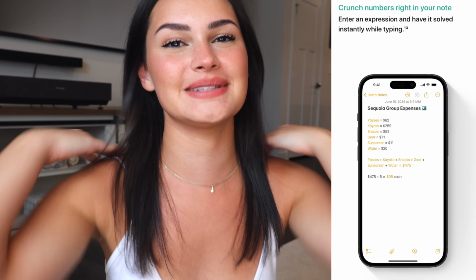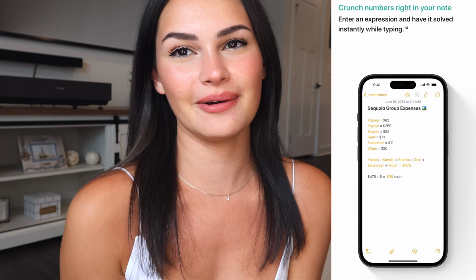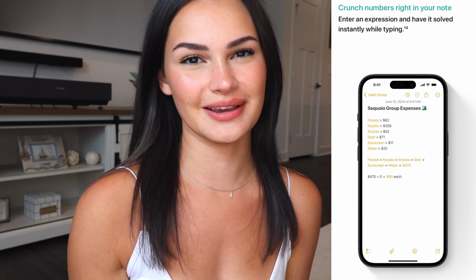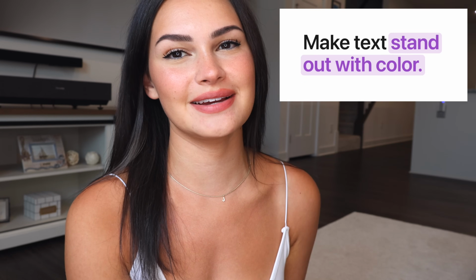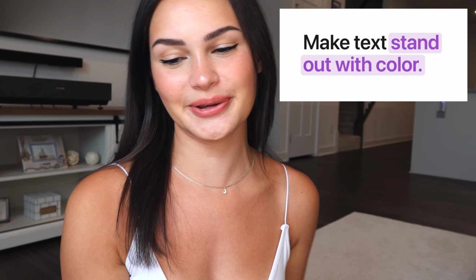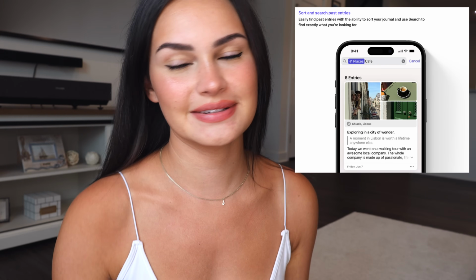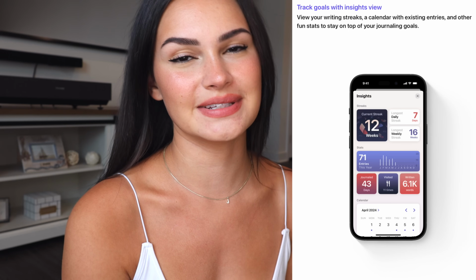Another thing you can do is solve math problems in the app. If you just type out an equation, it'll just do it right there, which I think is sick. There are new collapsible sections and you can highlight text with different colors. That's awesome. For the journal, now you can record your well-being right within the app, which is cool. You can search the entries and you can also track your goals and insights.